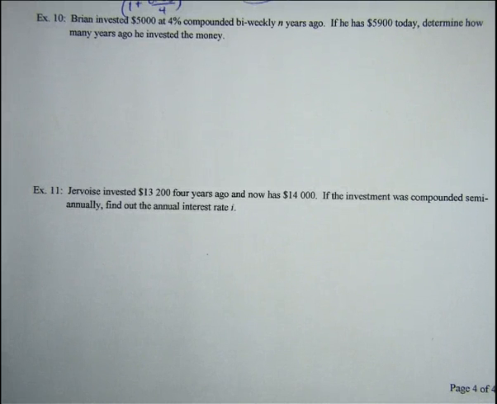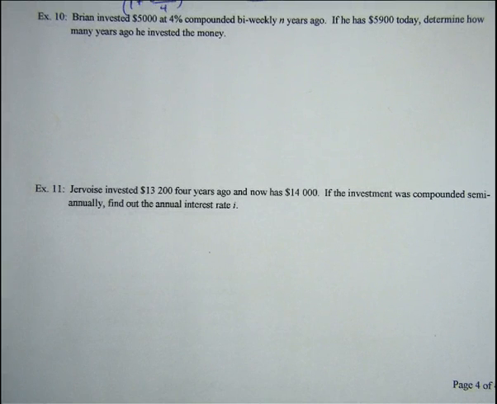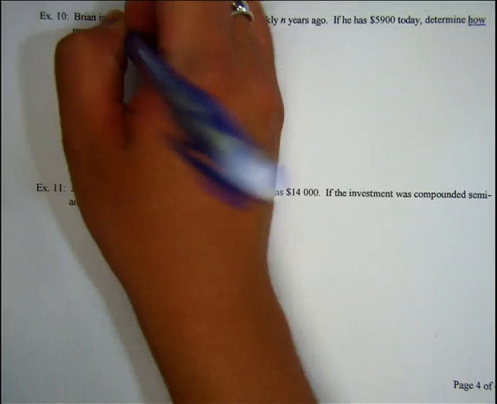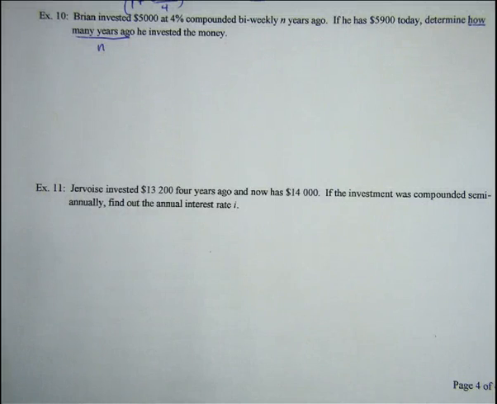Okay, I'm at the bottom of page 4. In example 10, Brian invested $5,000 at 4% compounded biweekly N years ago. If he has $5,900 today, determine how many years ago he invested the money. So we want to find N.